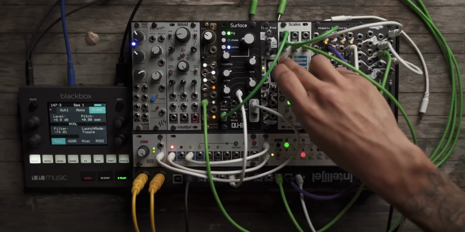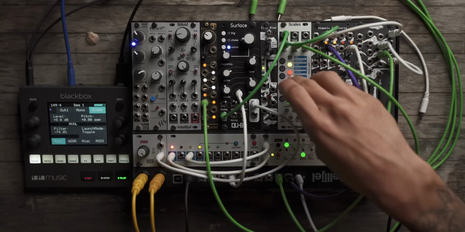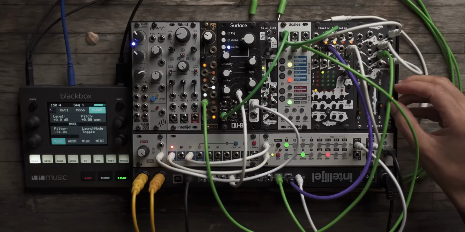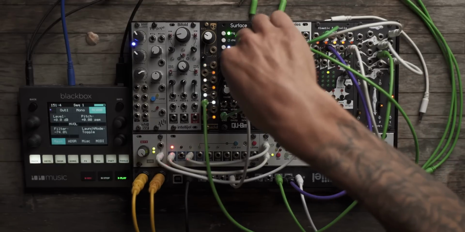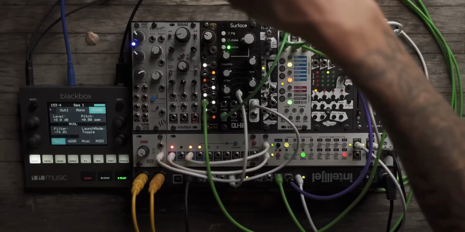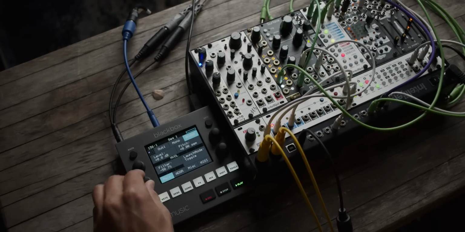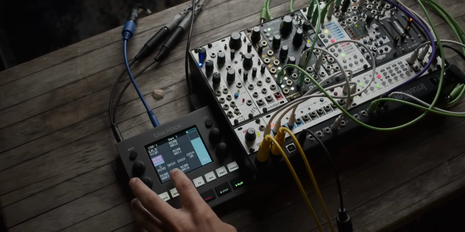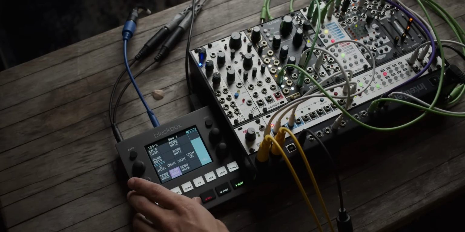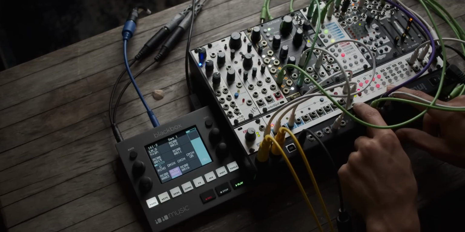Maybe I don't like any of these notes. Turn the voices up. Get a little bit of swing in here.